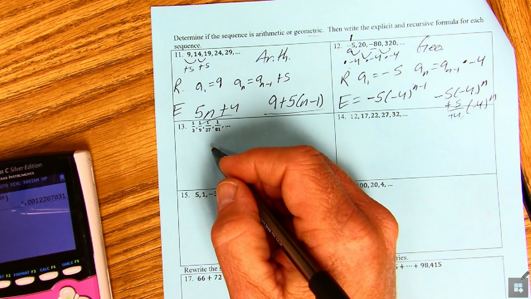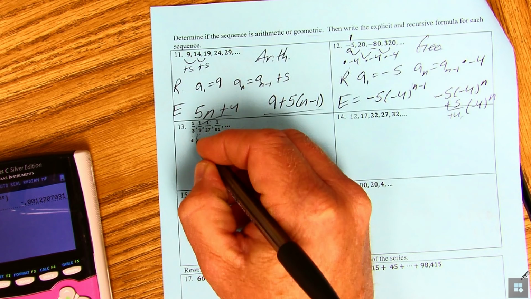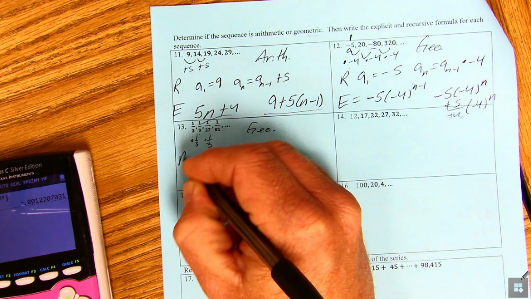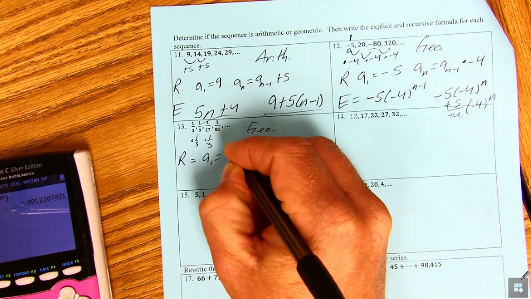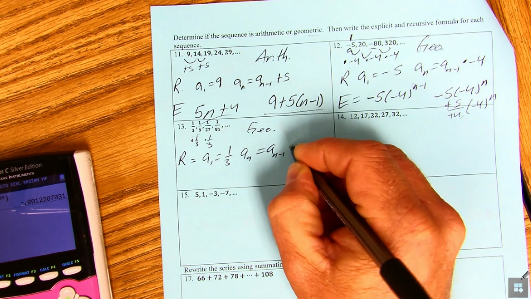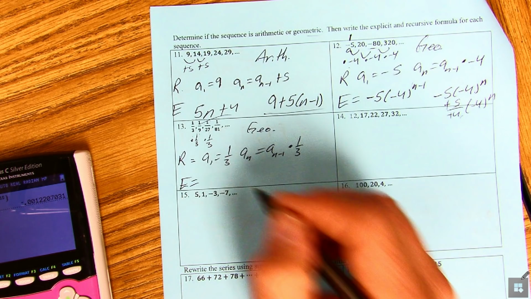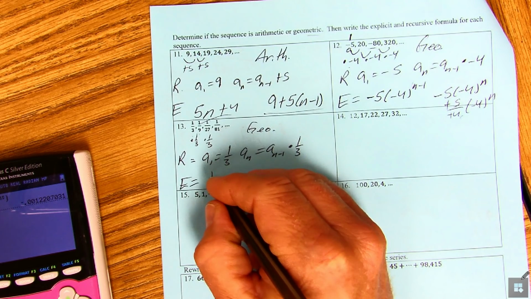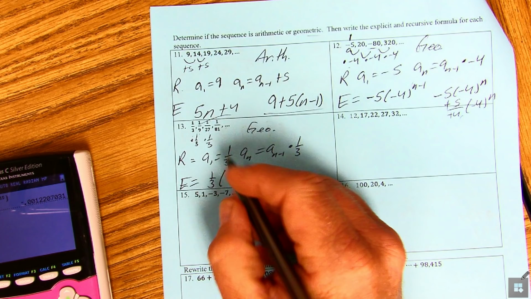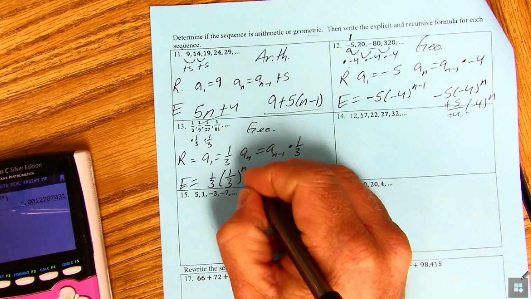Take a look at 13. 1/3 to 1/9, 1/27. Okay, I'm multiplying by 1/3 every time. So this is geometric. So the recursive would say this, a sub 1 equals 1/3. A sub n equals a sub n minus 1 times 1/3, or 1/3 times a sub n minus 1. Explicit. We're just going to do this first one here. So 1/3 times my ratio, because that's my first term, which is 1/3, is what I'm multiplying by every time, to the n minus 1.